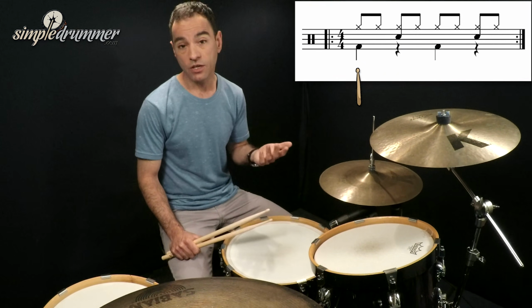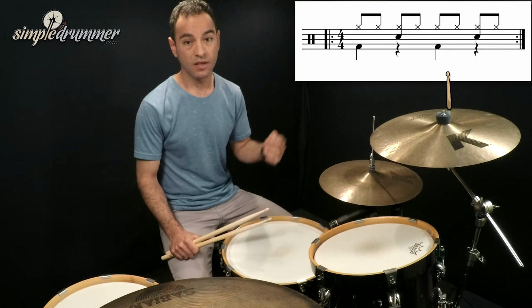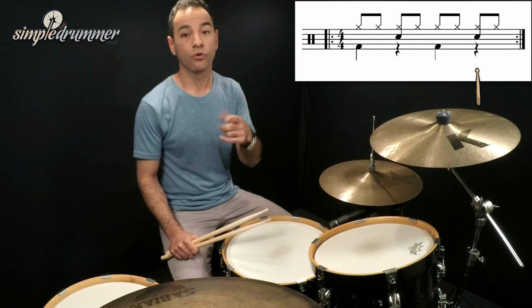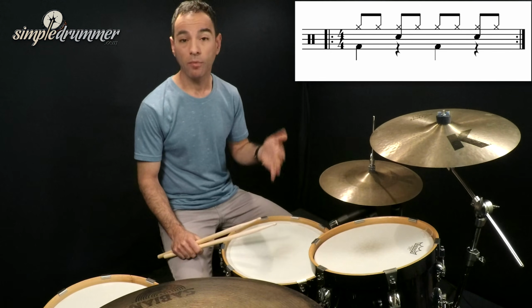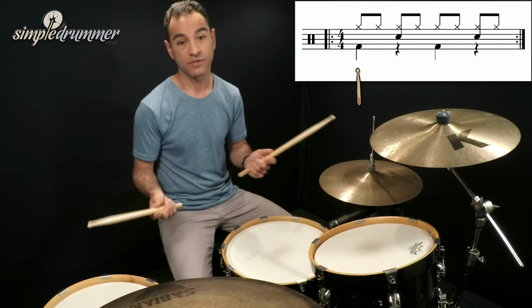Now when you look at the notation, of course, you see 4 beats, and in every beat, those 8th notes are grouped together. I'm going to start by showing you the most basic groove pattern. It's probably the first one you ever learned, and it sounds like this.